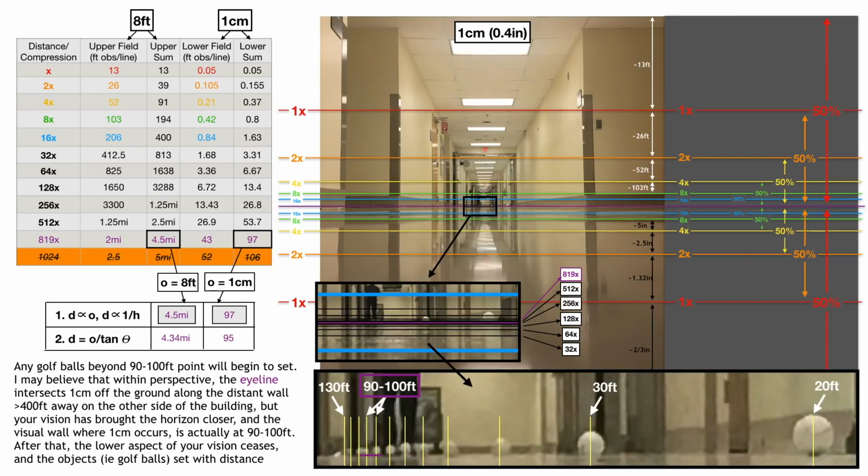And so if I extrapolate these numbers forward, I see that I have 0.05 and then 0.105 and so forth along the lower aspect of vision, and correspondingly above, the more expanded version now at roughly an 8 foot observer height, I am seeing 13 feet followed by 26, 32, or 52, 103, and so on. Every time I halve the distance or double the distance, I halve the size, right? And so we can just carry that extrapolation forward.